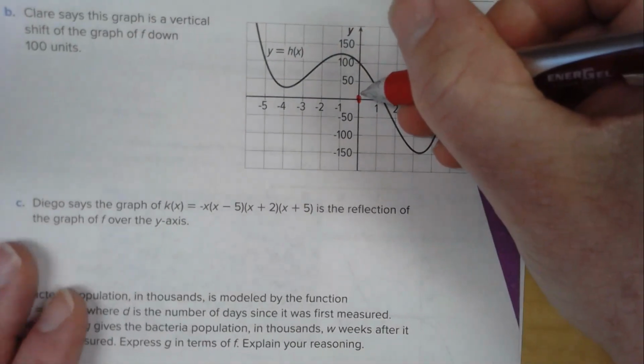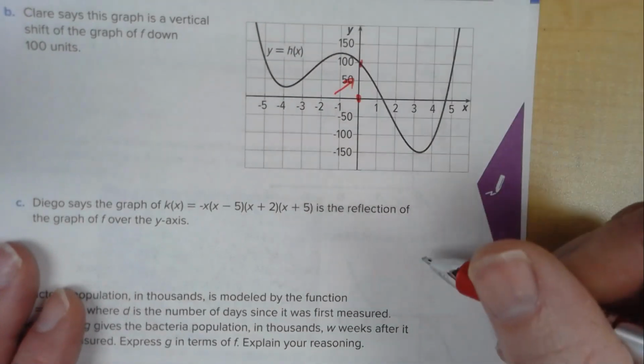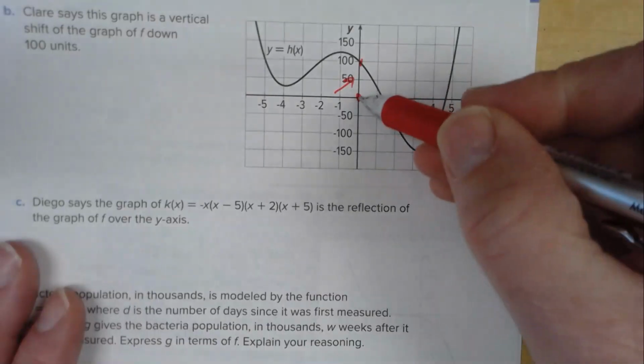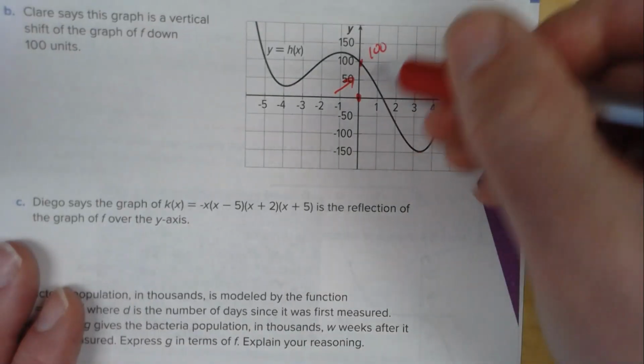So does it go down? No, it goes up, right? So Claire is wrong, right? Because it goes up. It doesn't go down through negative 100. It goes up through 100. So it moved up, not down.